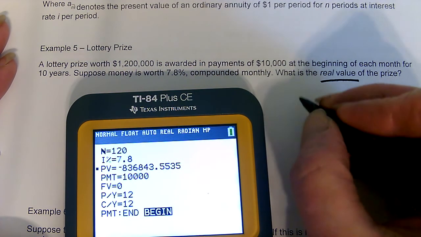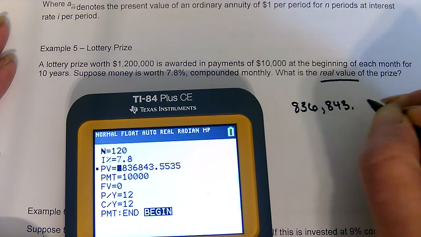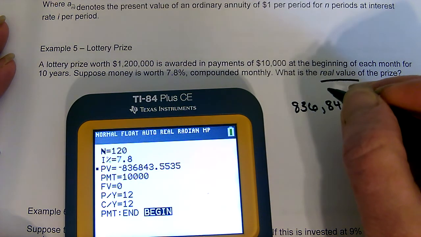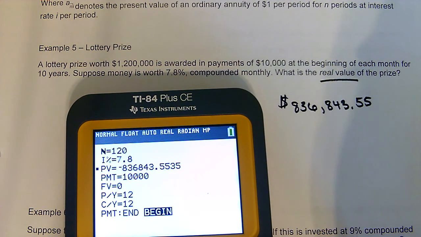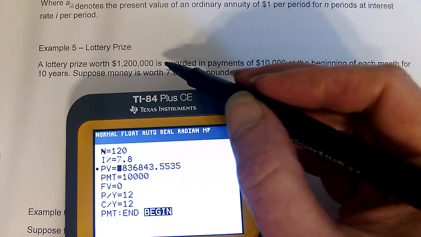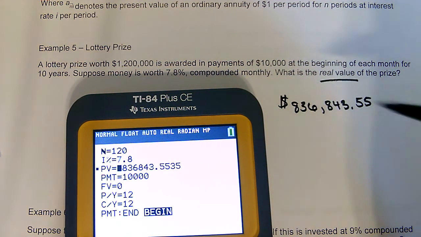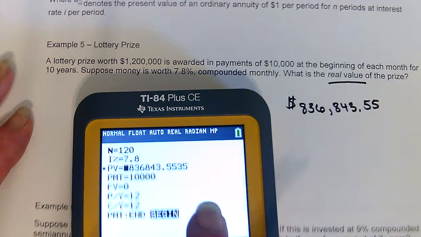The present value, the real value, is that they're really only paying this much. So that's how much is being spent to pay $10,000 at the beginning of each month for 10 years. So while you actually are receiving a total of $1.2 million, because the money is actually compounding interest, this is all that the lottery company actually has to pay to start with.